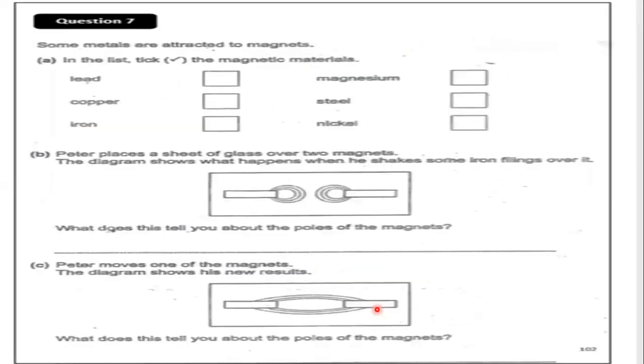The next page and the last one is page 102, starting with question number 7. Some metals are attracted to magnets. In the list, tick the magnetic materials. We have the lead. It's a metal, but it's not a magnetic material. There is the copper. It's a metal, but not magnetic. Iron, yes, iron is metal and magnetic. Magnesium, it is a metal, but not magnetic.